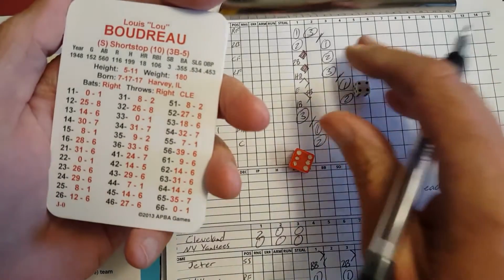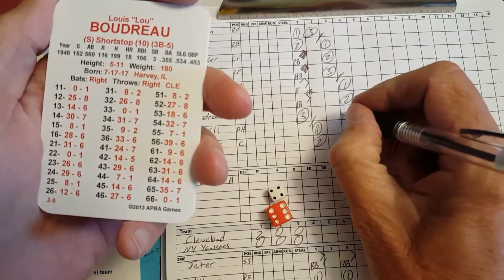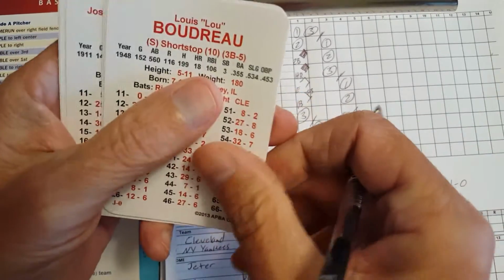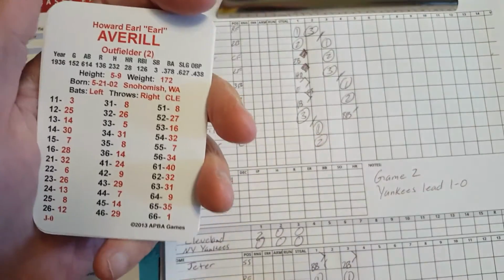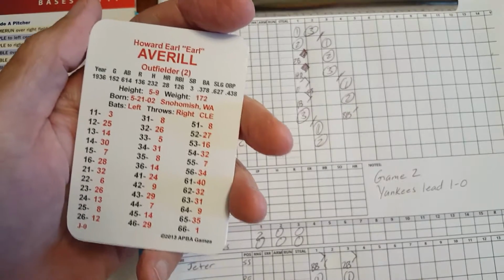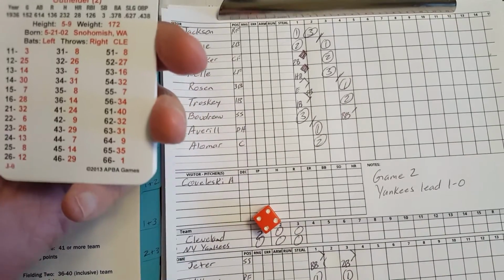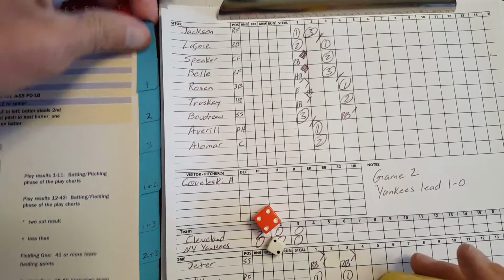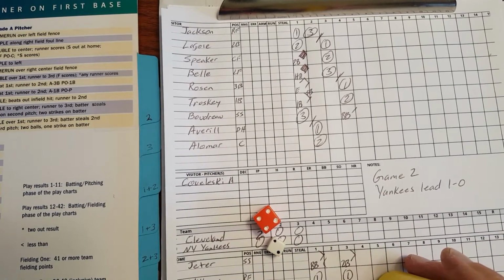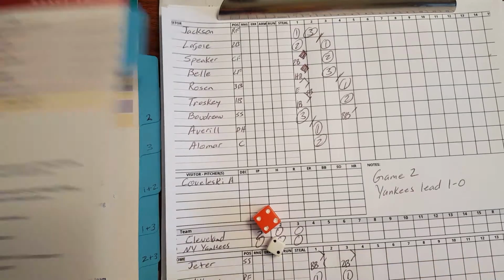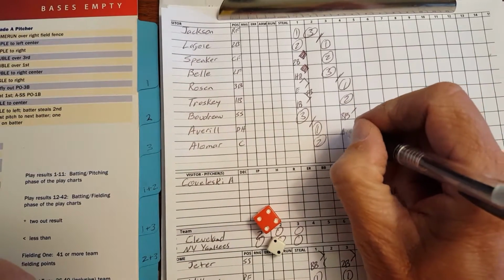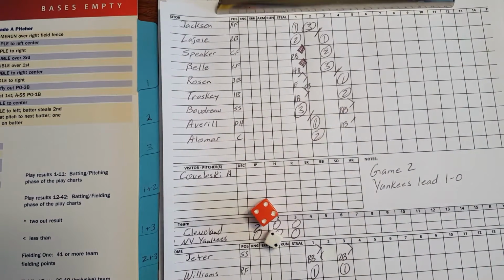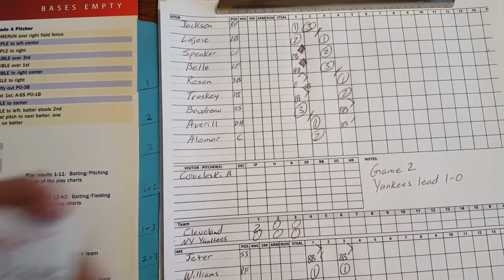Lou Boudreau, 64, that's a walk, thanks to that .453 on base percentage. And Mr. Averill, 42 is a 9. Runner on first is a single. Infield single. Runner to second. So Alomar comes up with 2 down and men on first and second.